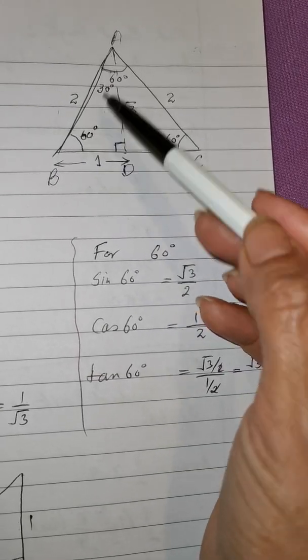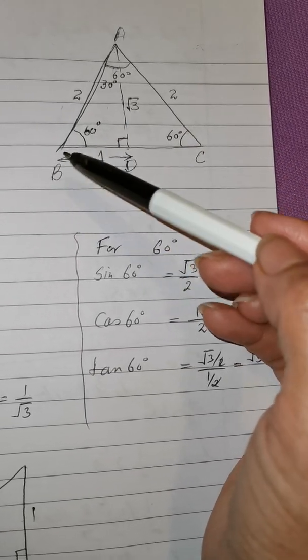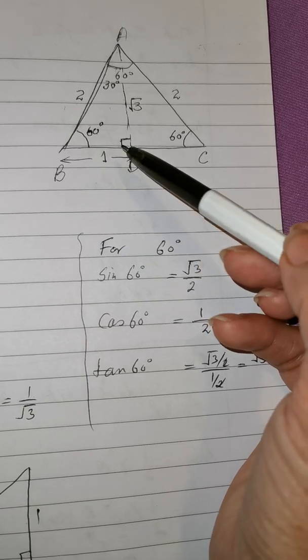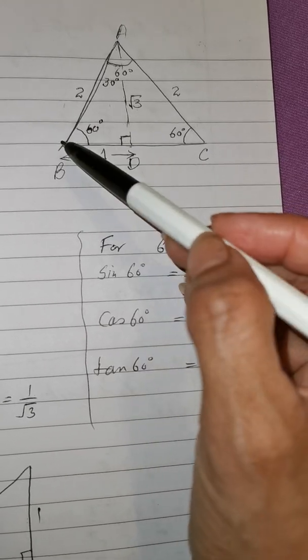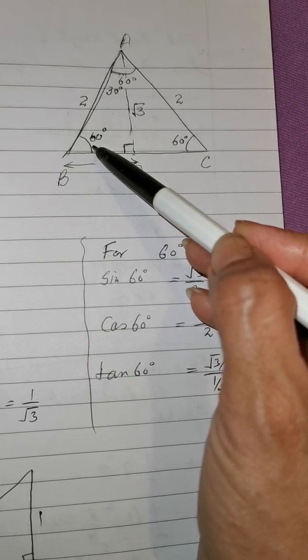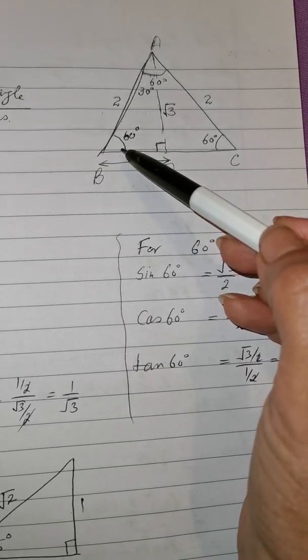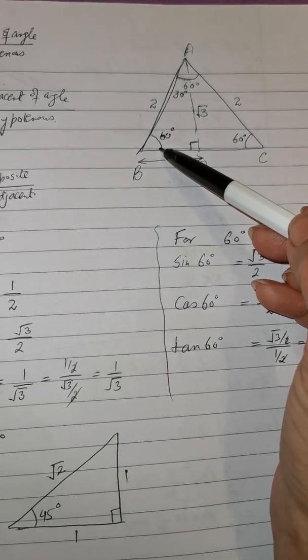So we give these different names for our convenience, because when I have to find sine 60 degree, the formula for sine theta is opposite over hypotenuse.